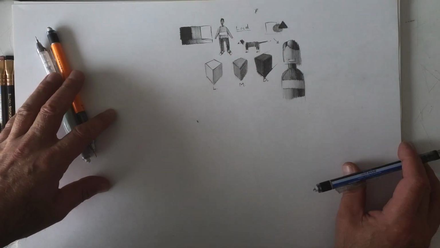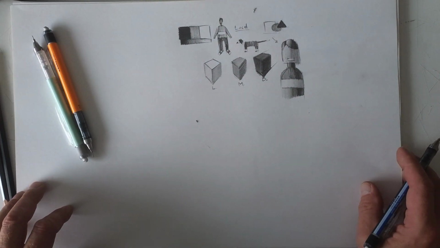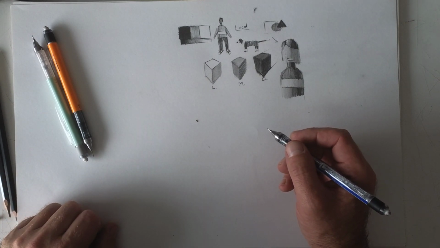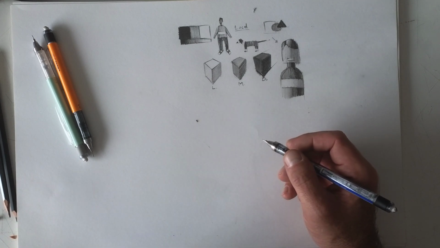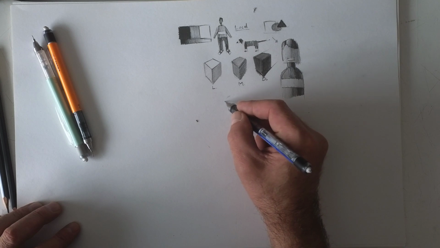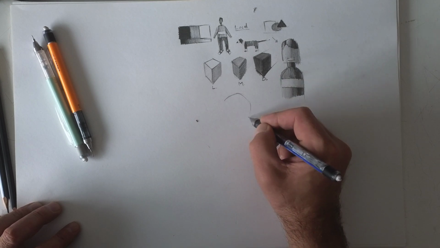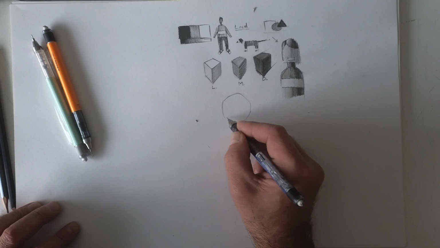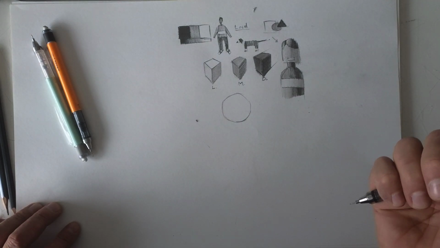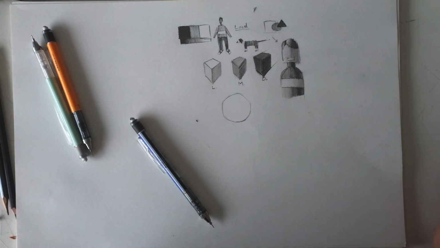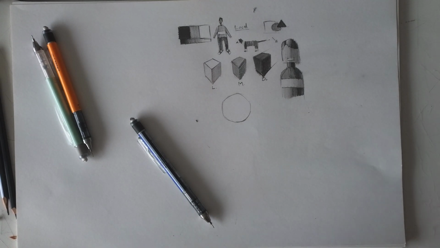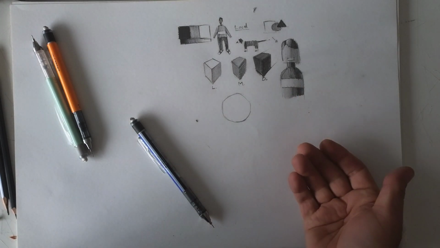Okay, the next thing that we're going to do is we're going to talk about a shading strategy, okay? So when you're shading something, let's start out with a sphere. Okay, the first most important element inside of shading is to decide on its local value.